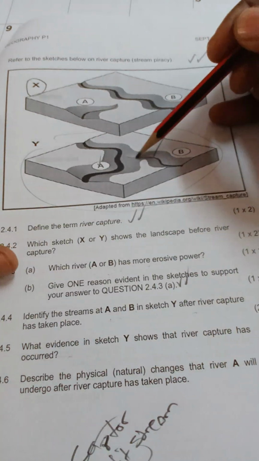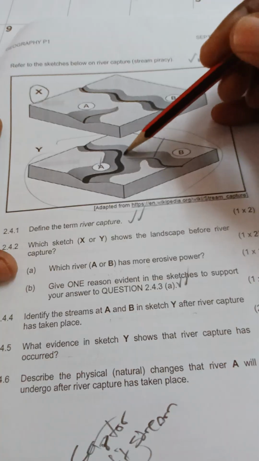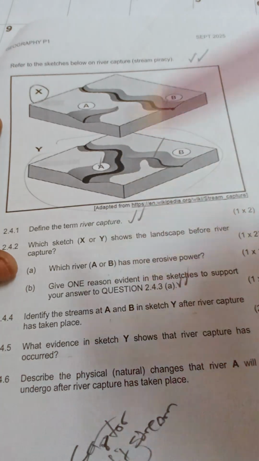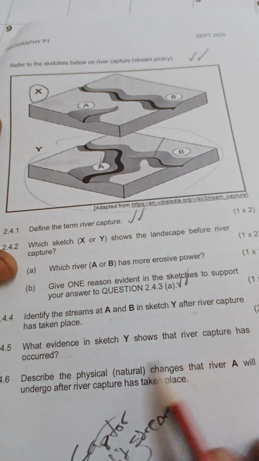Okay, so we are saying now the elbow of capture, in the capture stream. The beheaded stream has reduced flow, which means this one has to be reduced in terms of its flow. We have got a misfit here. We have got the elbow of capture. This river has got more water now. So these are the evidence that shows that the river capture has occurred.